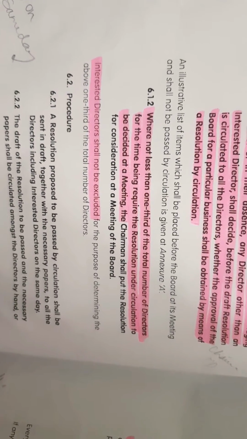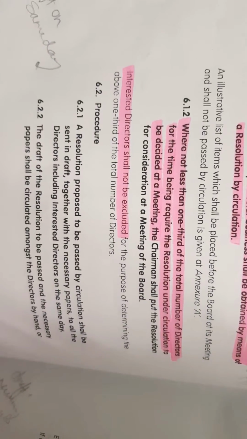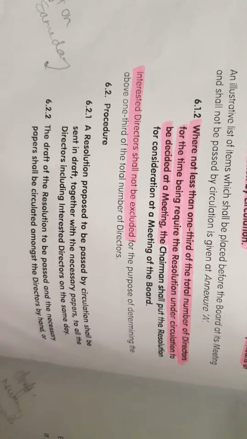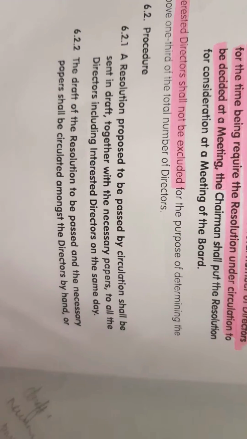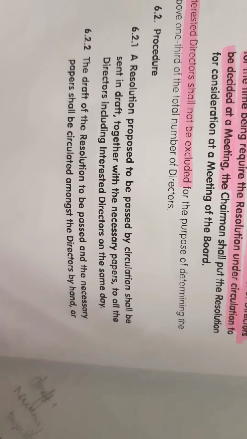Then it should be taken in the meeting itself, and in that one-third, interested directors are also counted. What is the procedure? A resolution to be passed by circulation shall be sent in draft, together with the necessary papers, to all the directors, including the interested directors, on the same day.